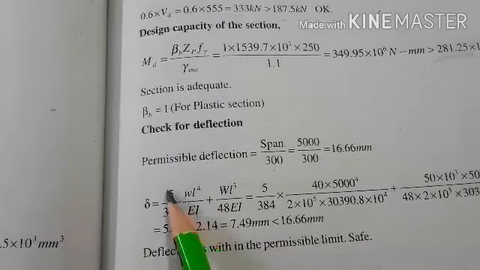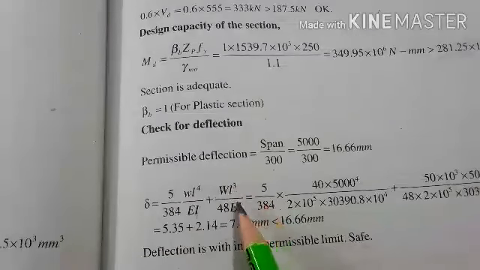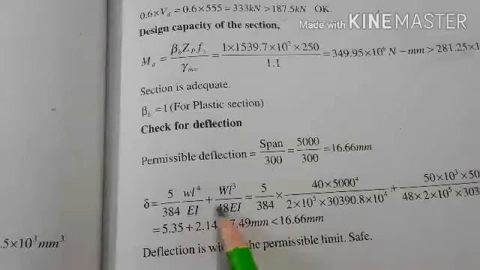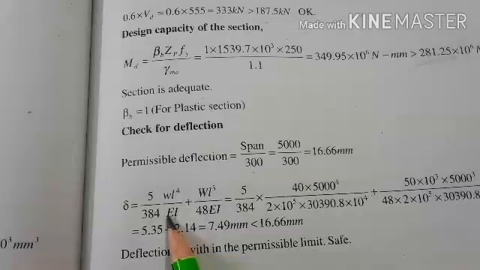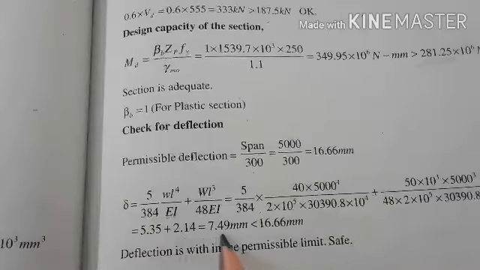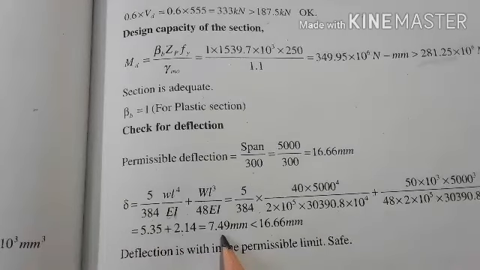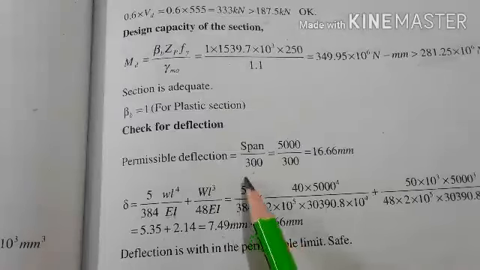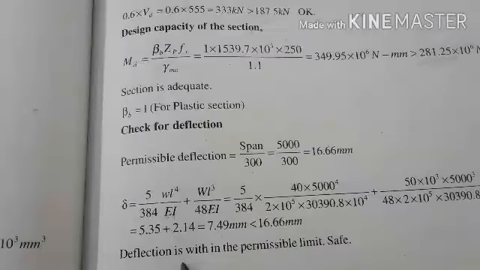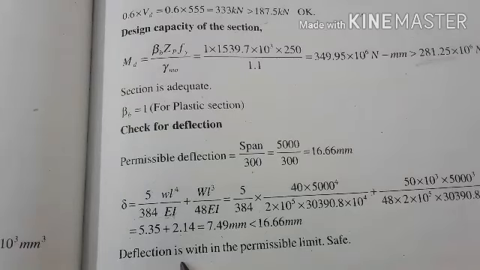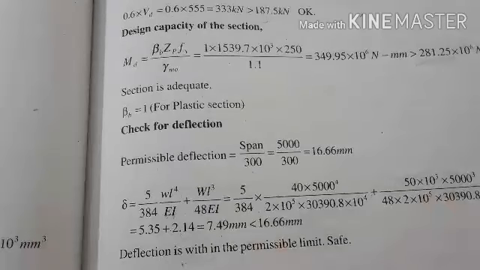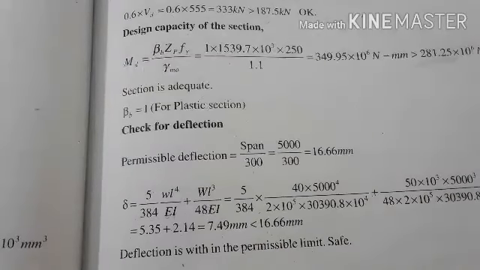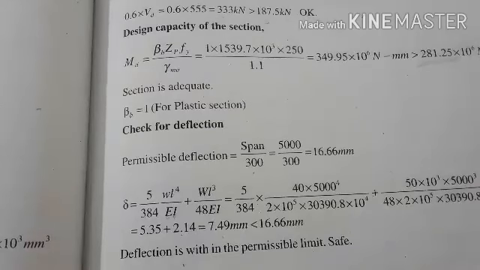This gives the deflection for UDL, and this is the deflection for the point load. You add both, so we get the deflection 7.49 millimeter, which is less than the permissible deflection. Hence the chosen section is safe against deflection. Hence we can write the deflection is within the permissible limit, hence the section is safe.